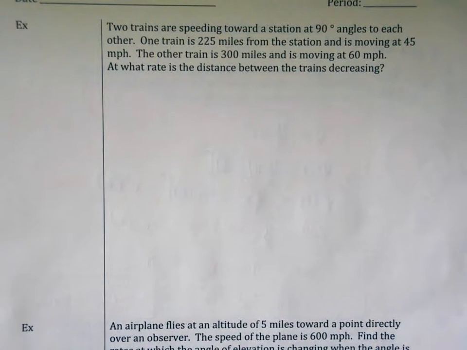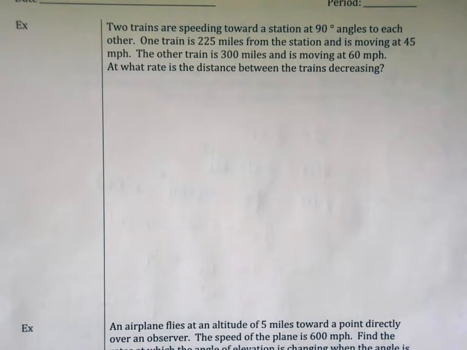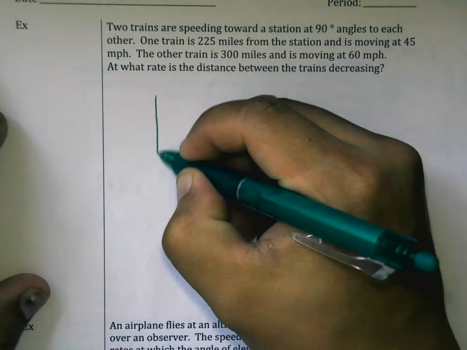Hello calculus students, welcome to one more example here in our lesson on related rates. And in this video we're just going to solve this particular problem with two trains moving at 90-degree angles to each other. So the situation is kind of like this.